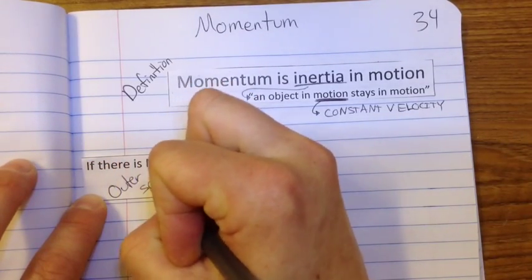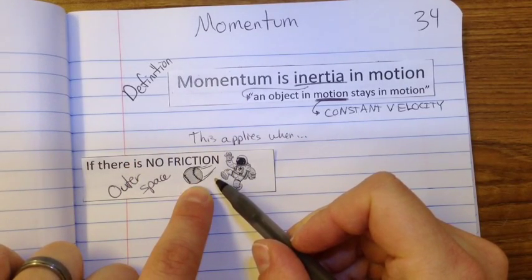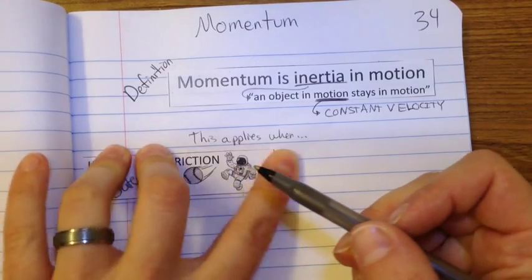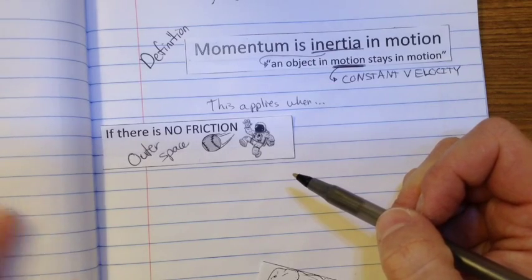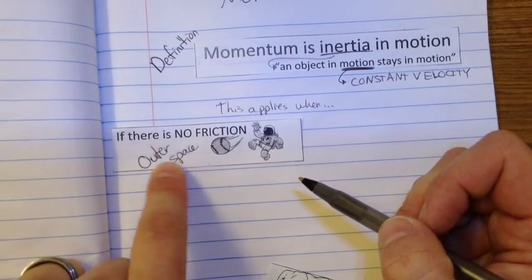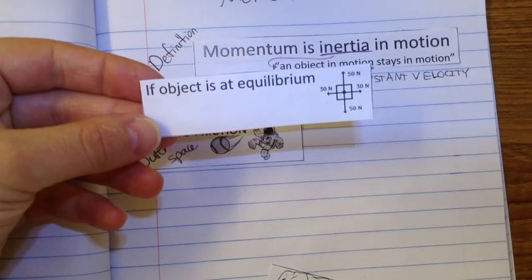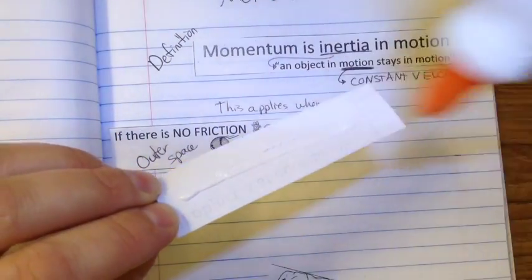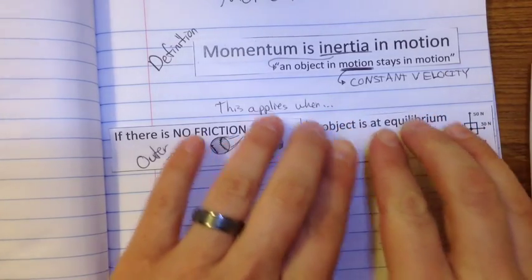Remember, if you're in outer space and you throw a ball, it keeps going in the same direction with the same speed forever until another force acts on it. It is kind of crazy, but that happens because there's no friction. This also applies when an object is at equilibrium. Equilibrium, what's that mean? Equal, like balanced forces.